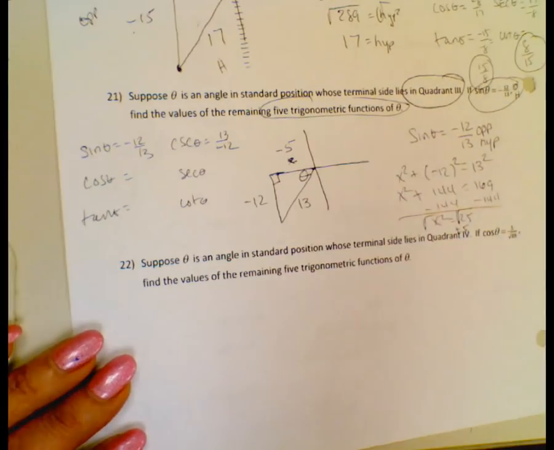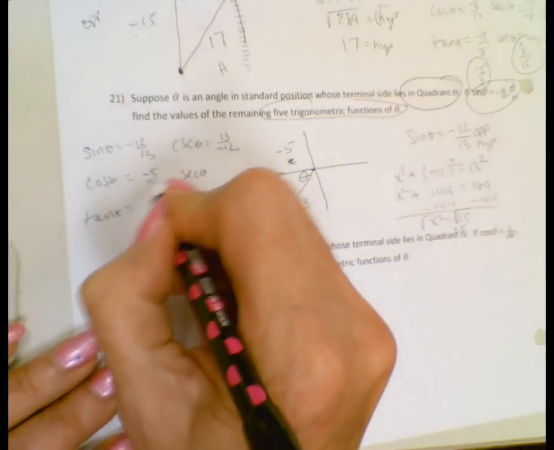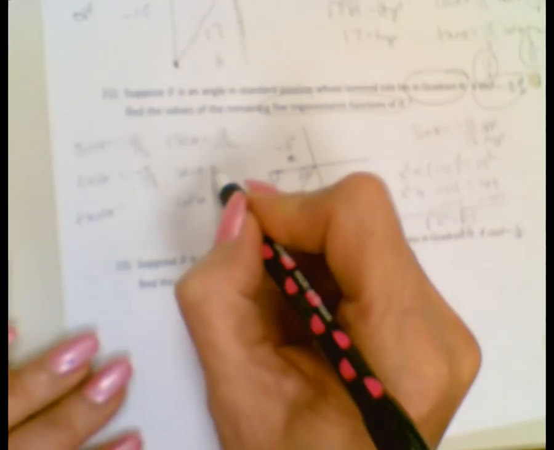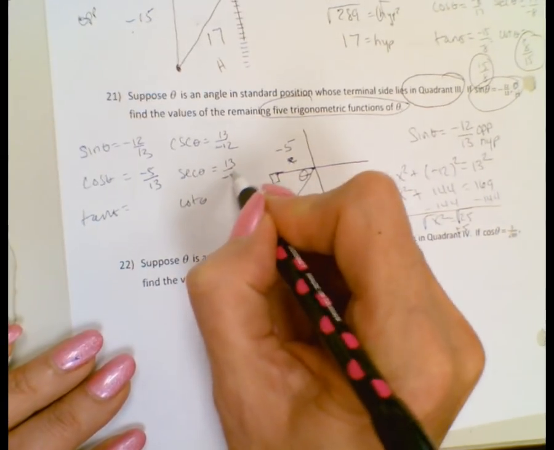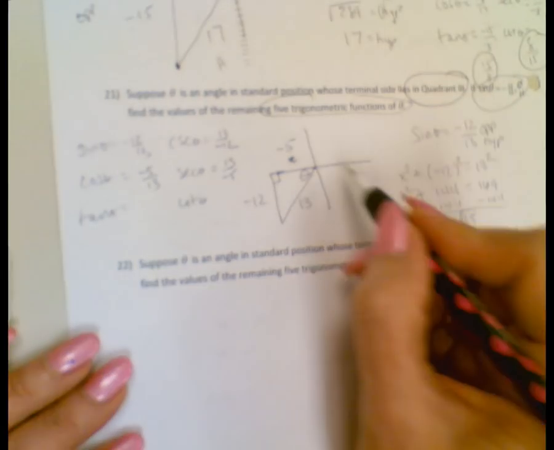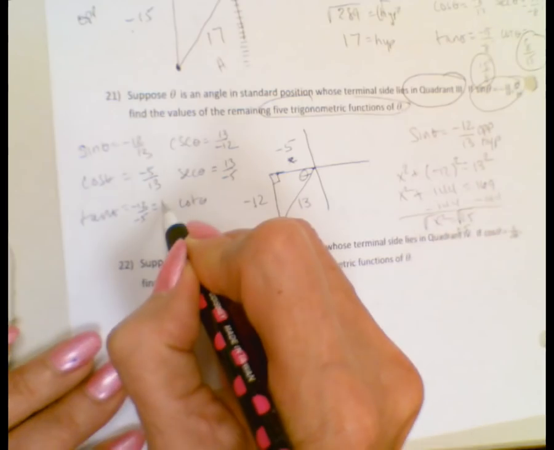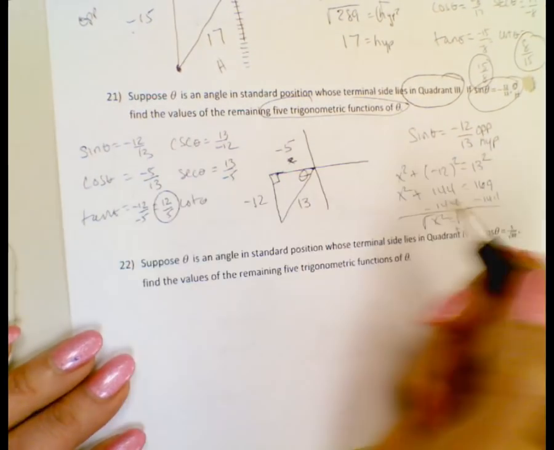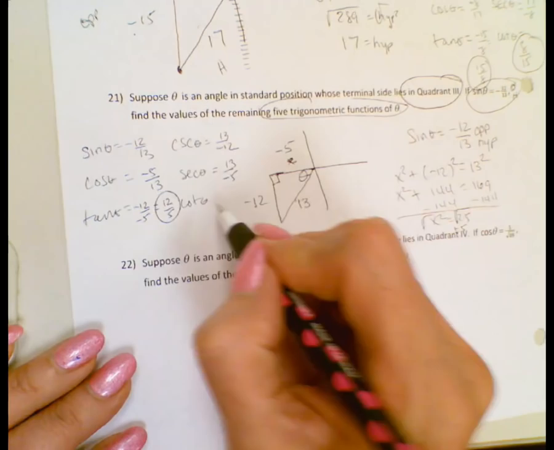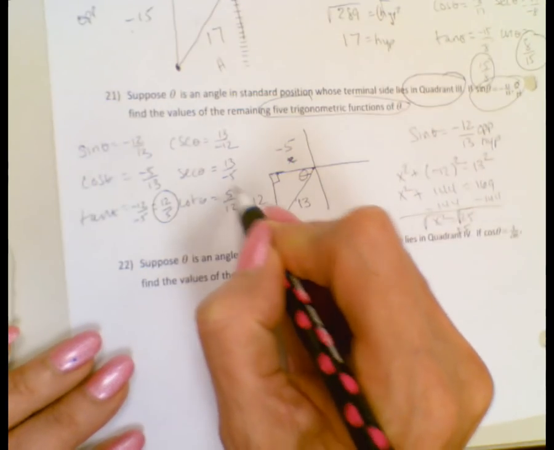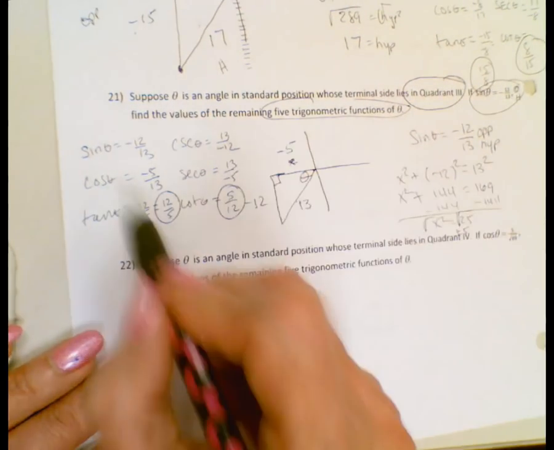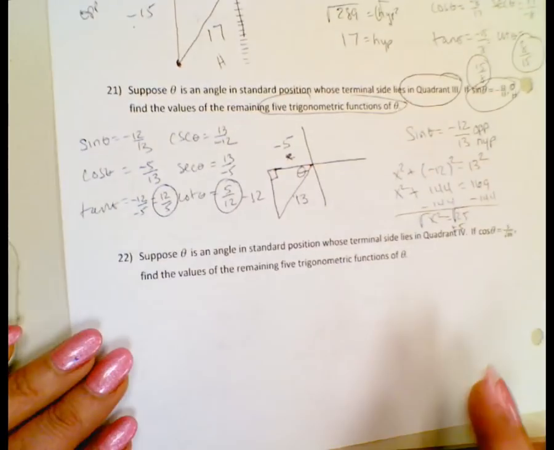So cosine is negative 5 over 13. Secant is 13 over negative 5. Tangent is opposite over adjacent, but 2 negatives make a positive, so make sure that's 12/5, because tangent is positive in the third quadrant, which makes cotangent 5/12. Make sure 4 of these are negative and 2 of them are positive.